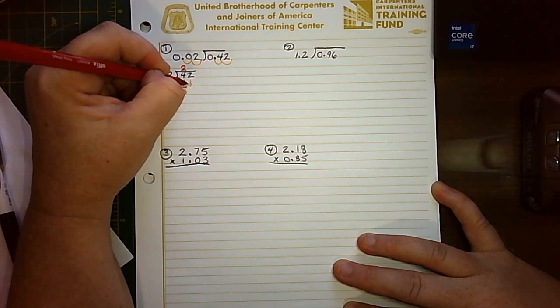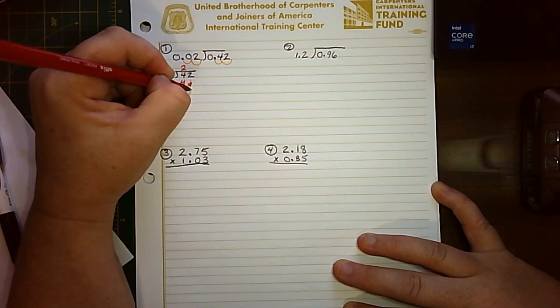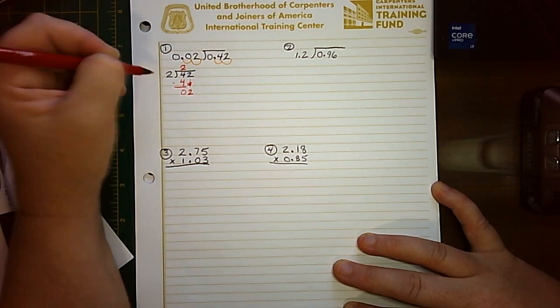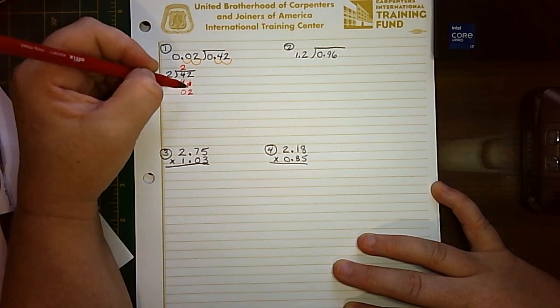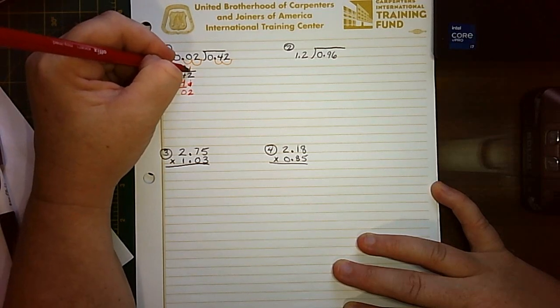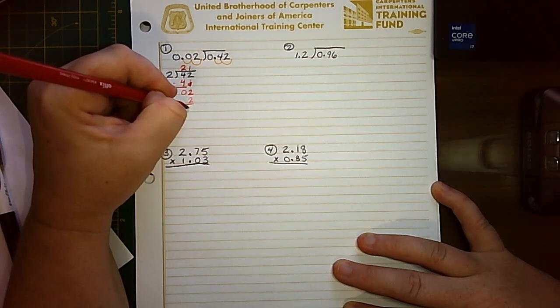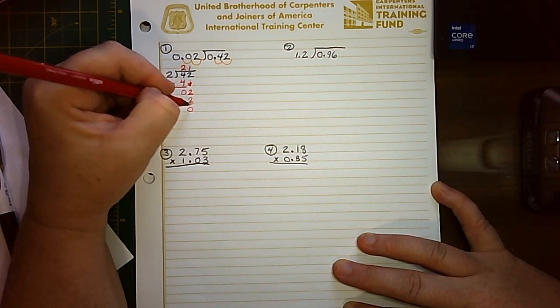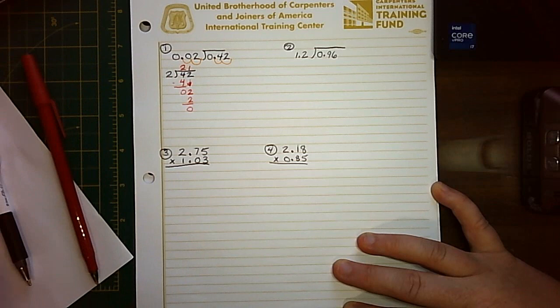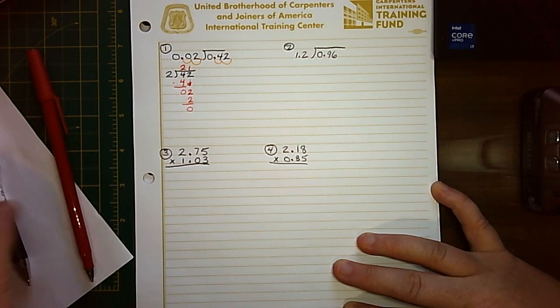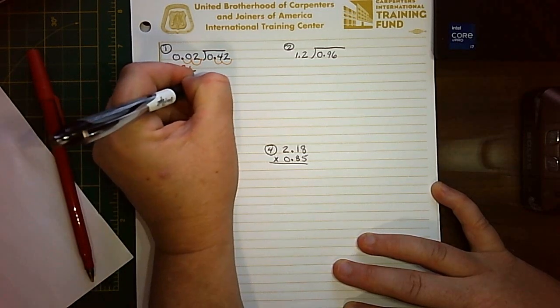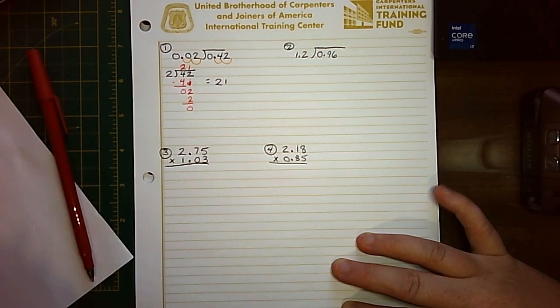Then we bring down the next number, which is 2. How many times does 2 go into 2? 1 time, right? 1 times 2. And again, I'm just kind of going through every step just for clarification. Okay, so the final answer is 21.